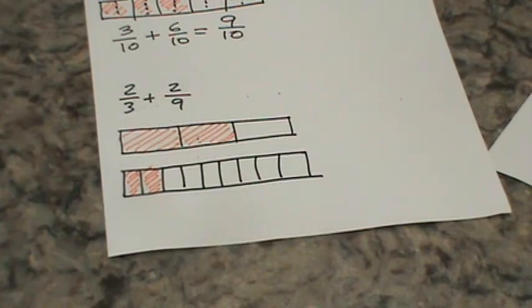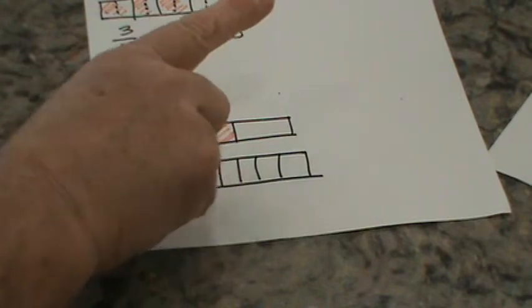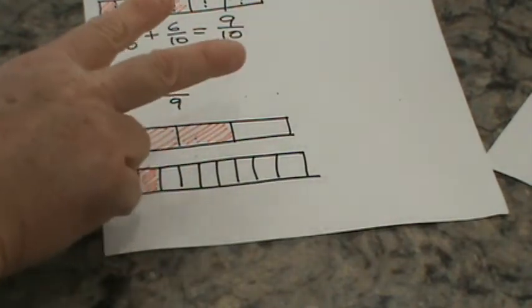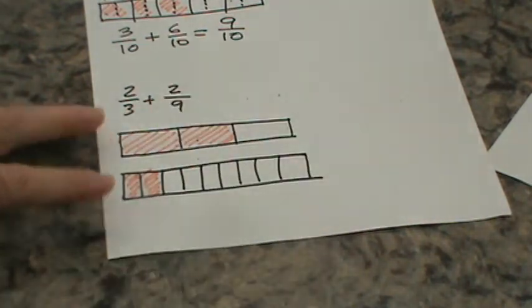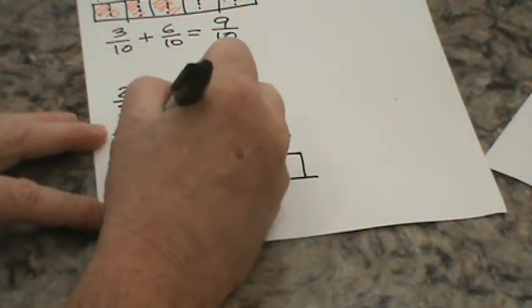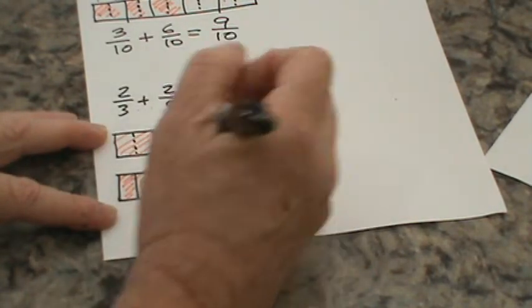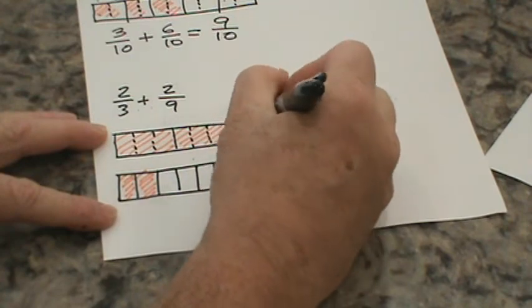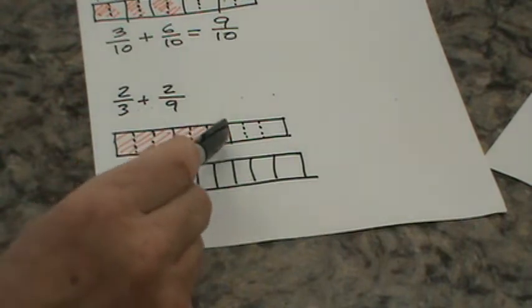Now, I need to change my thirds into ninths. And when I think about that, 3 times what is 9? 3 times 1 is 3, 3 times 2 is 6, and 3 times 3 is 9. So if I break each one of these units into 3 pieces, I should have 9. There's 3. There's 6. There's 7, 8, and 9. So I can see that 2/3 is also equal to 6 ninths.